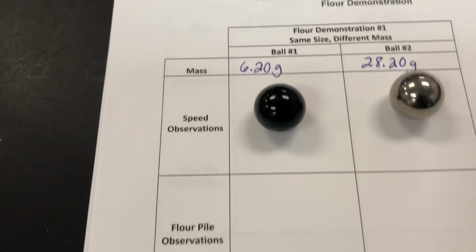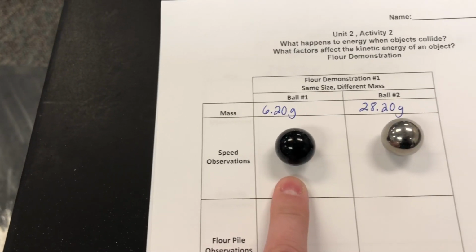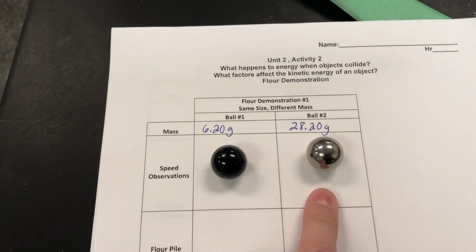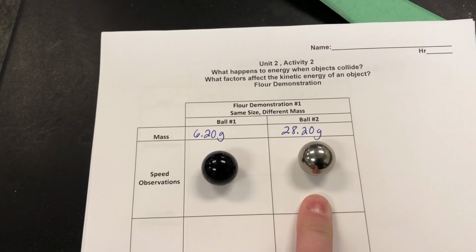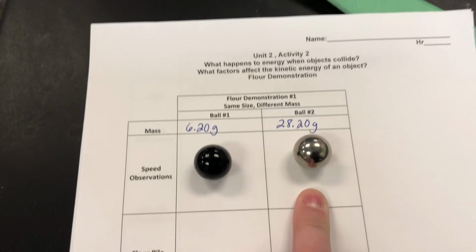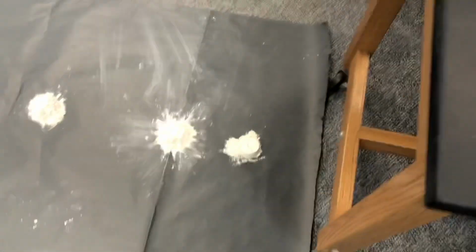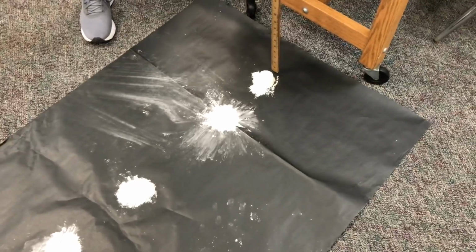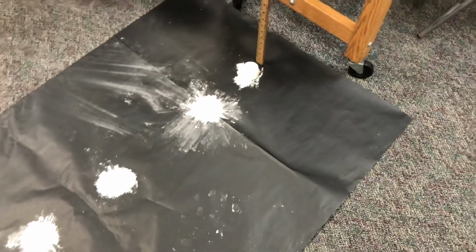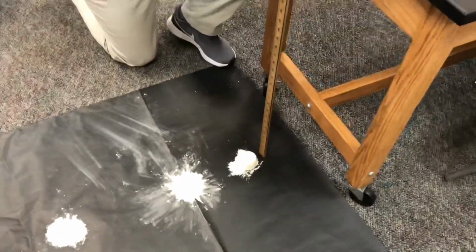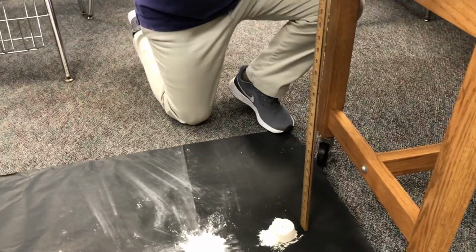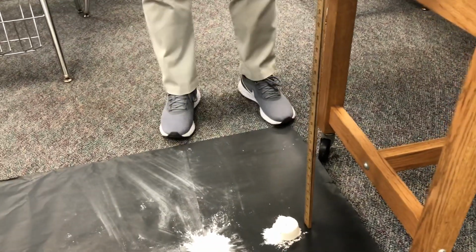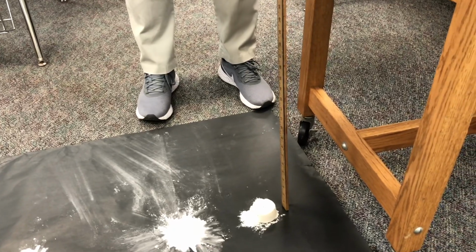Okay, so we have a plastic ball that weighs 6.20 grams. We have a metal ball that has a mass of 28.20 grams. What Mr. Gilbert is going to do is drop the plastic ball on this pile of flour, and we're going to see how far the flour goes. In the next part of the clip, we're going to measure how far it goes for each of them. So let's take a look and see what happens when he drops the plastic ball with a mass of 6.2 grams on this pile of flour.